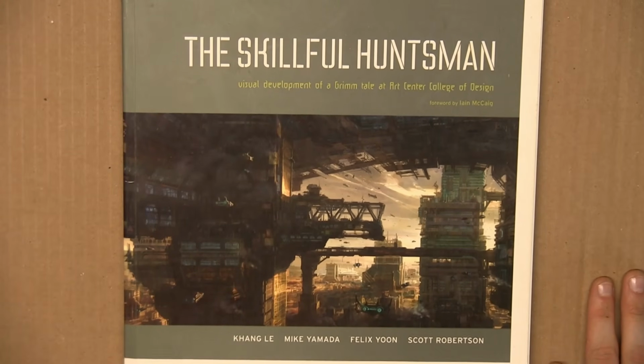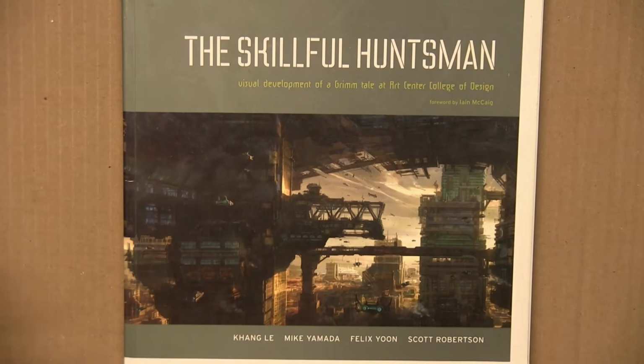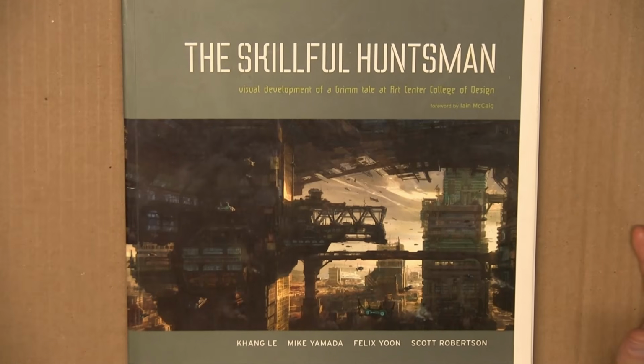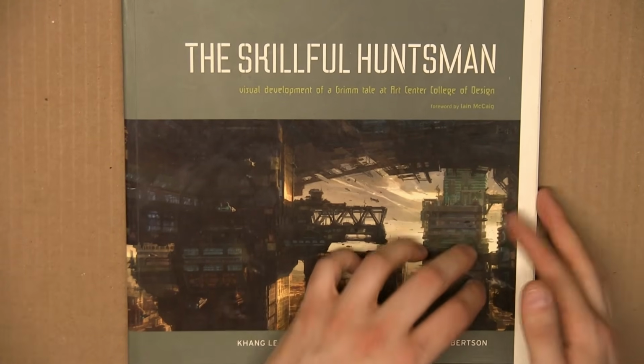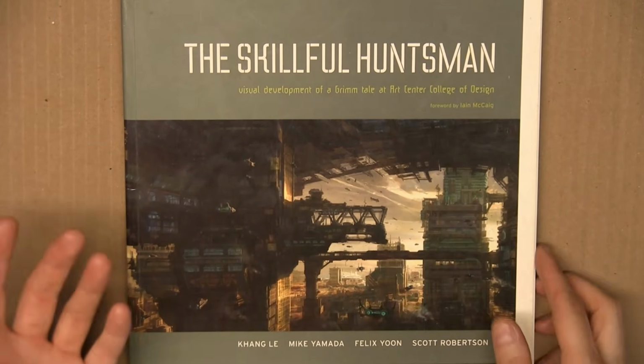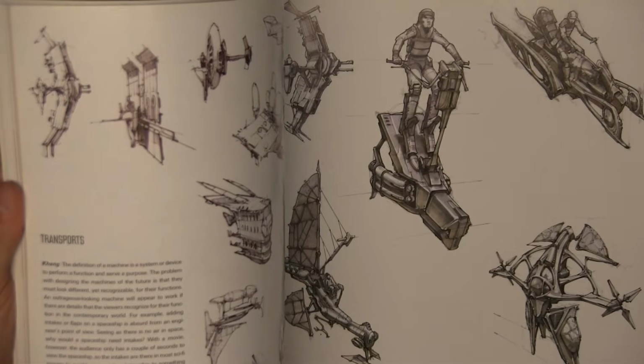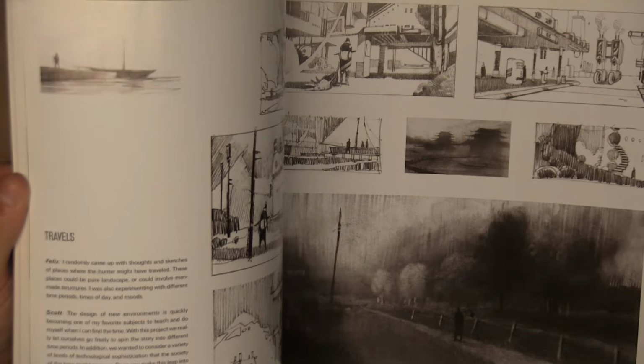A number of years ago, he had these three students, Mike Yamada, Kang Lee, and Felix Yoon, who decided to work on this project together. It essentially takes the Grimm brothers fairy tale, The Skillful Huntsman, and turns it into a concept art book. So it's like, what would this look like if you turned it into a bunch of concept sketches for a movie or something like that?